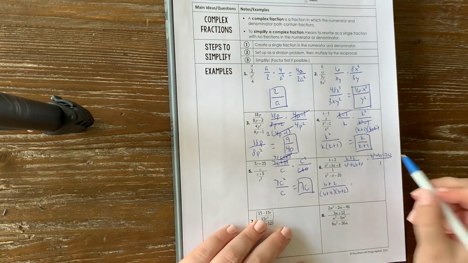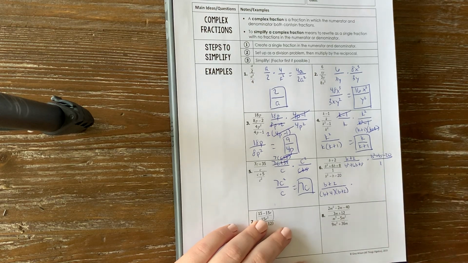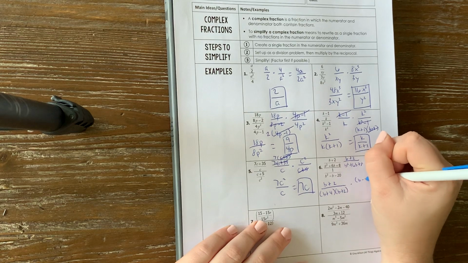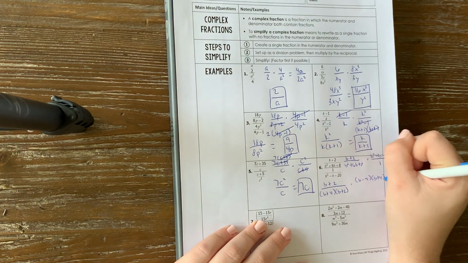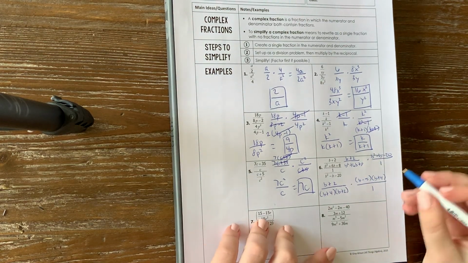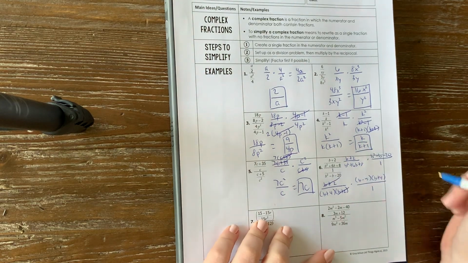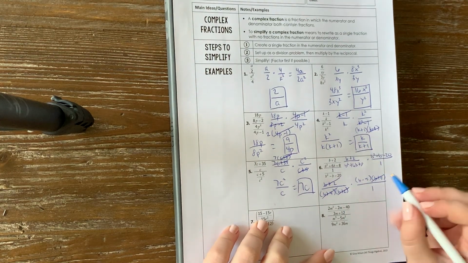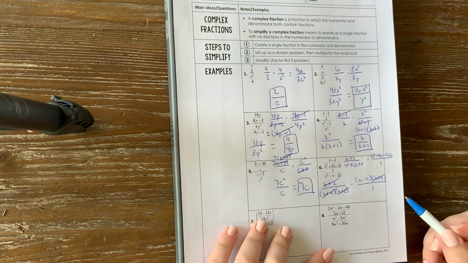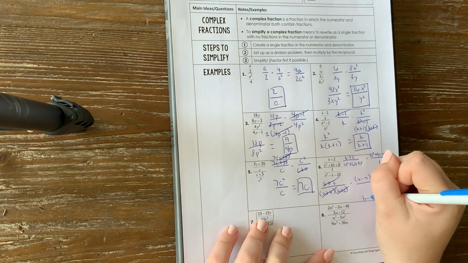Okay, and then factoring this, what multiplies to give you a negative 20 and adds to give you a negative 1 is negative 5 and 4. So b minus 5, b plus 4, whole thing is over 1. Okay, so our b plus 2's cancel, our b plus 4's cancel. So that just leaves us with b minus 5 over 1, which is just b minus 5.